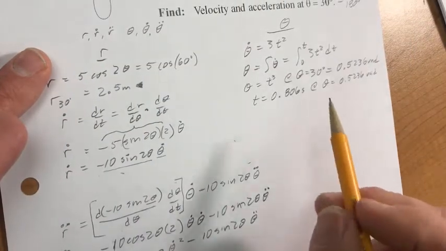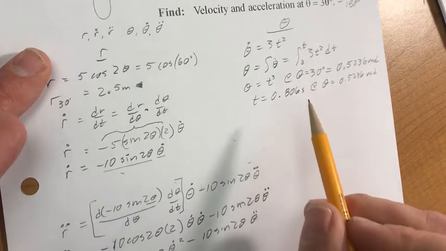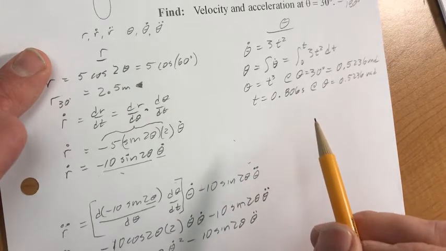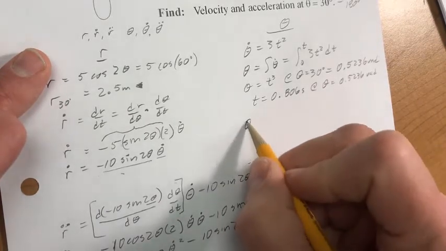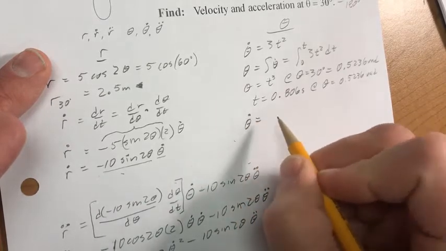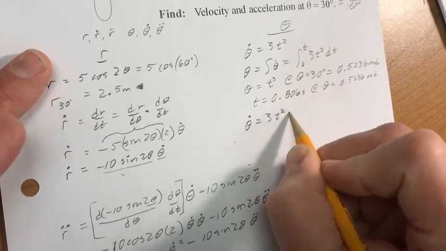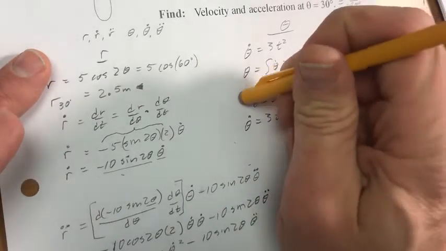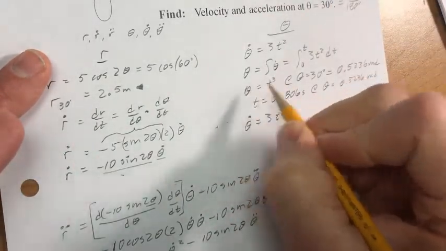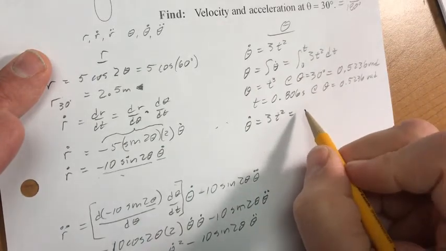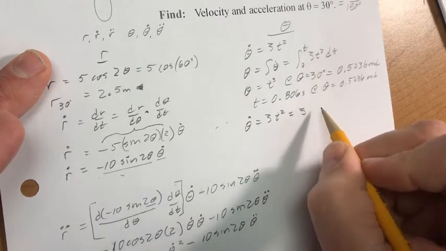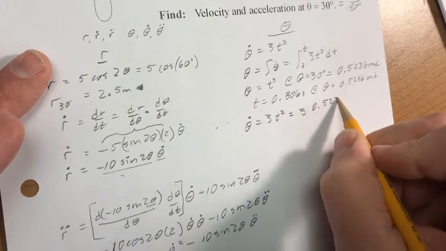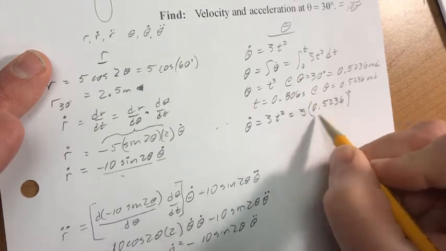All right, now that's important. We know how long it takes to get there. That's cool. Now we can plug that in and find out theta dot, which equals 3t squared, at theta equals 30. So 3 times 0.5236 squared.